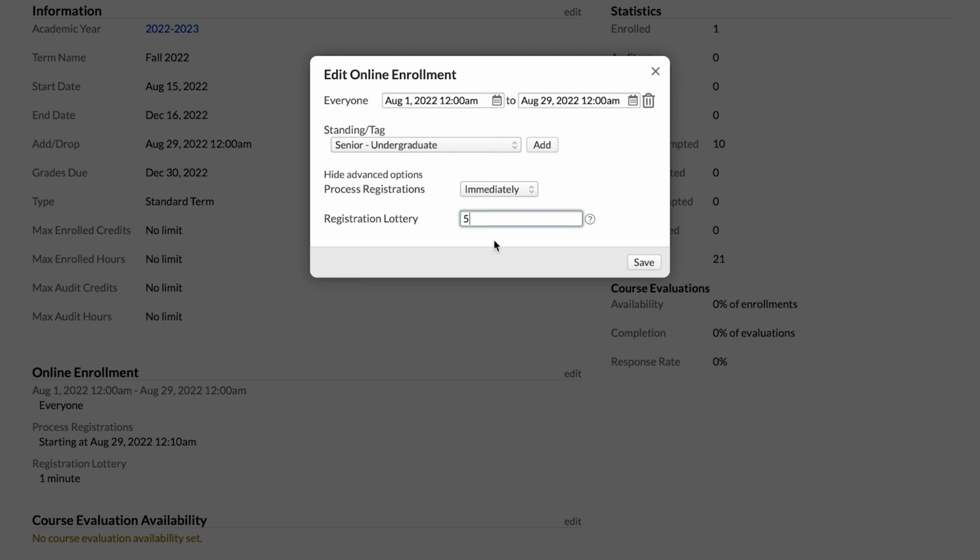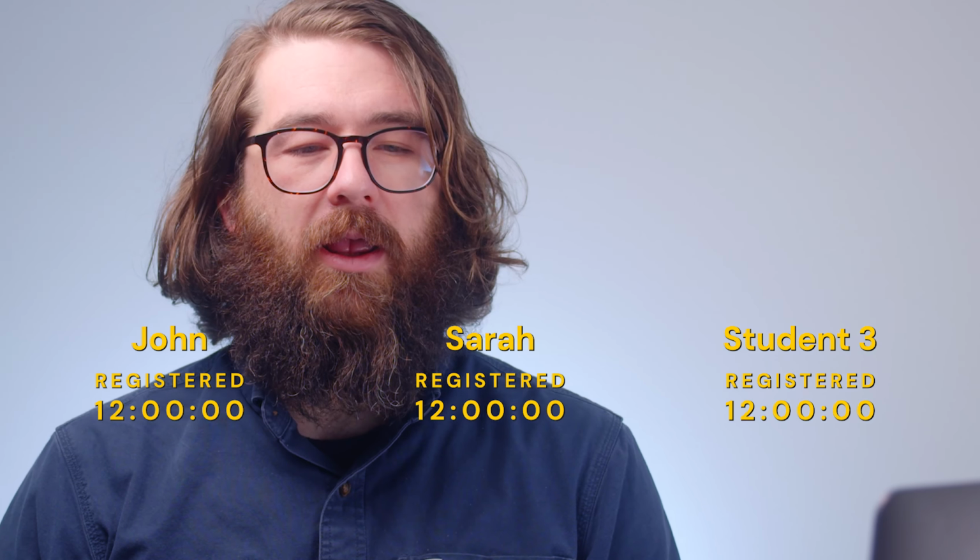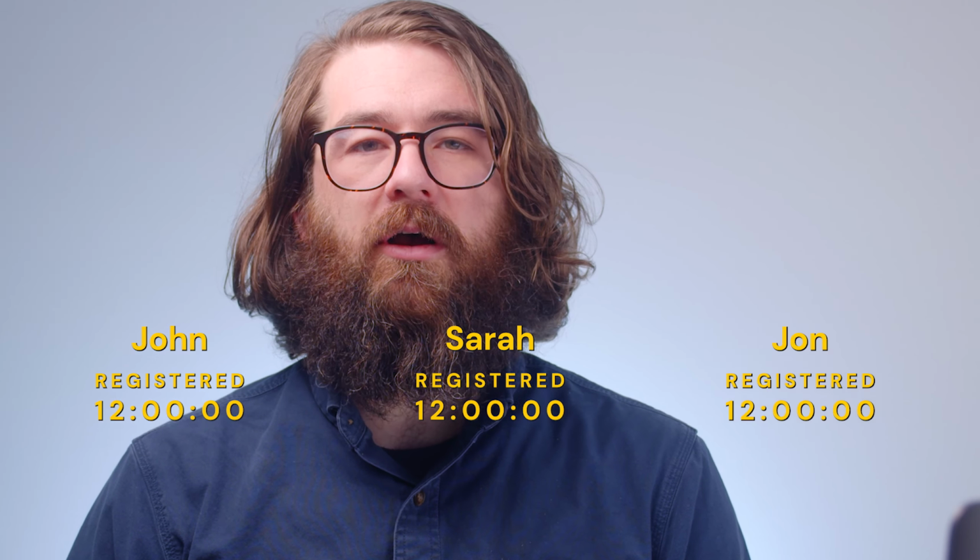Once registration opens, here's what happens. Each time someone registers, they click submit on their course registration, they will be processed randomly at some point in the next 5 minutes. So let's say that 3 people register at exactly 12 o'clock on the nose, and their names are John, Sarah, and Jonathan.